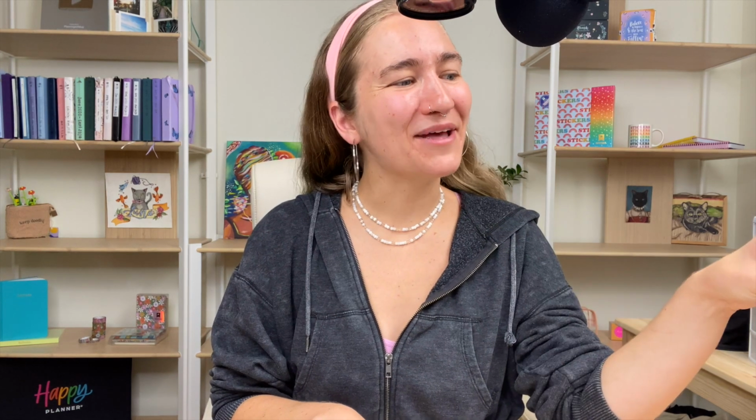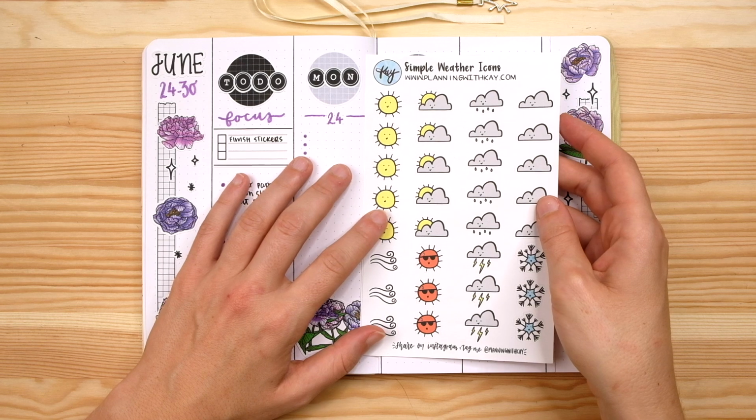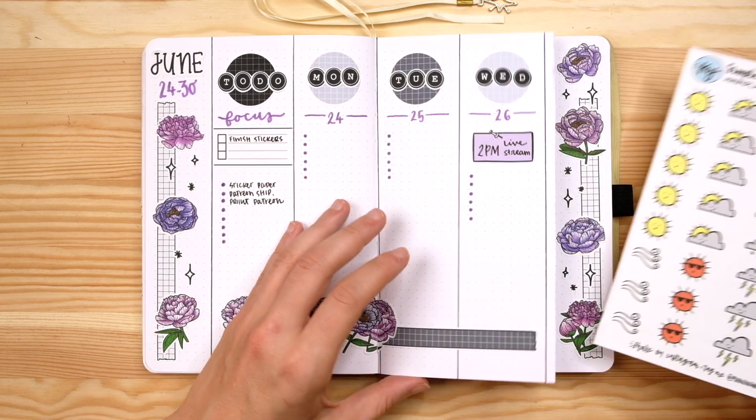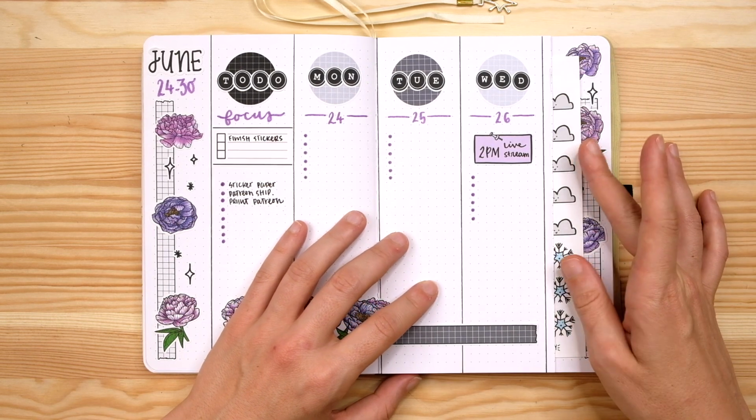I wanted to also track weather on this spread. It makes sense I forgot about that because I don't normally track the weather in my bullet journal, but since moving to Florida, I feel like it's a little bit more useful to keep track of the weather. So I'm not going to put in any weather icons yet because the forecast is definitely likely to change before this week starts. But what I'm going to do is keep this page of these weather icons just tucked into the spread here.